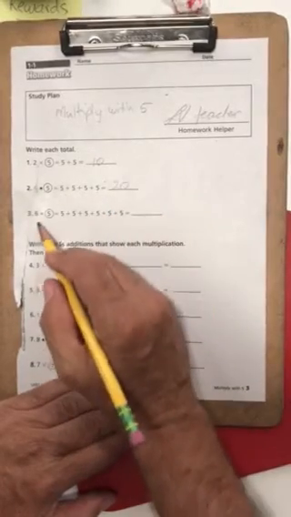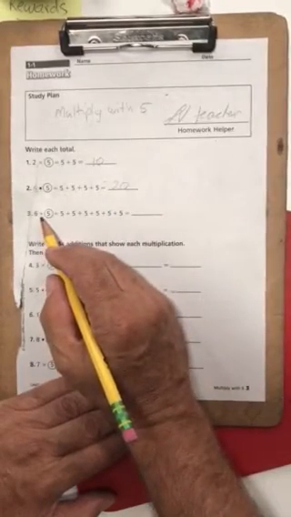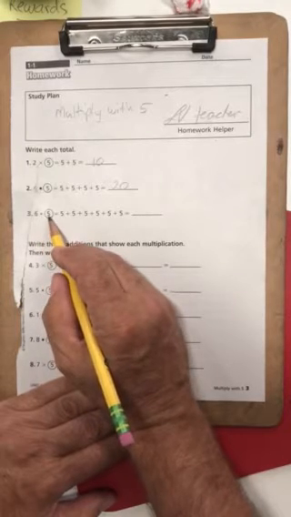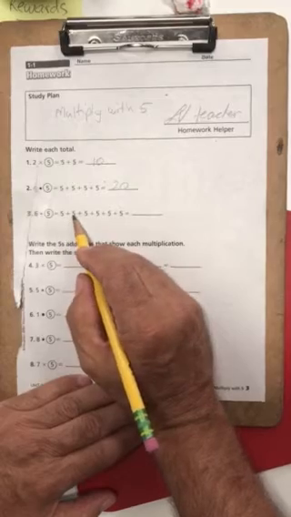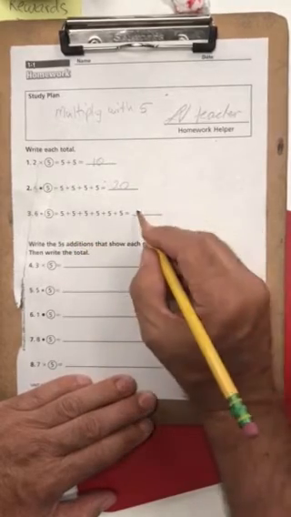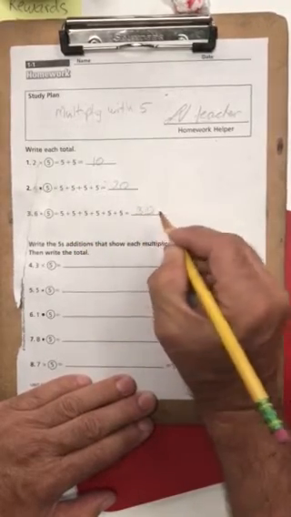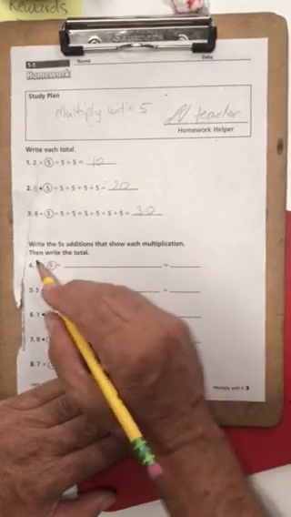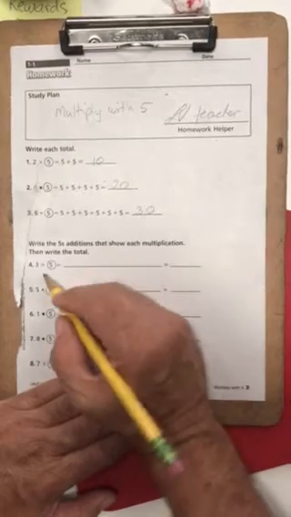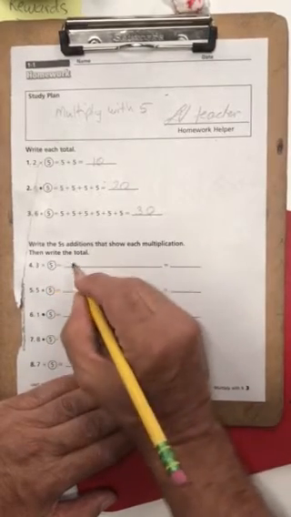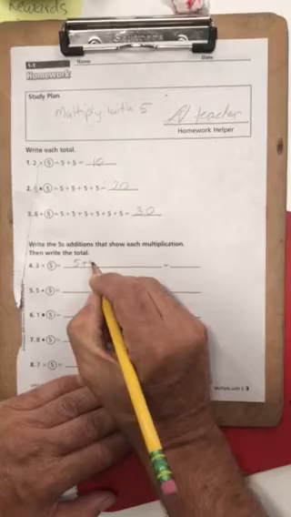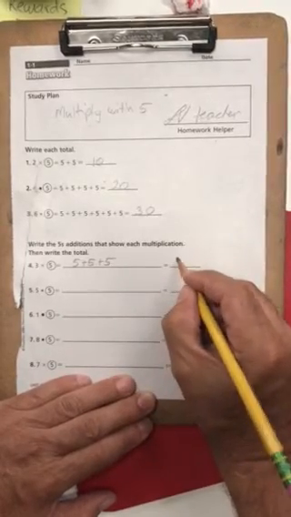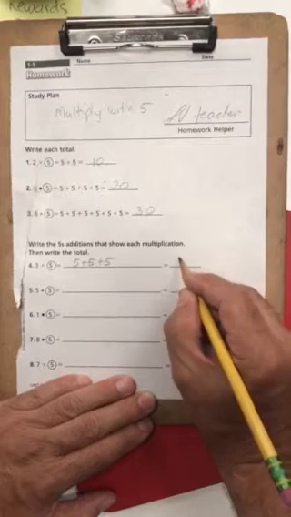No need to label. 6, this star or asterisk also means times. 6 times 5 is the same as 1, 2, 3, adding 5 6 times, which is 30. Write the 5's addition that show each multiplication. Then write the total. 3 groups of 5 is the same as adding 5 3 times. And the total is 15.